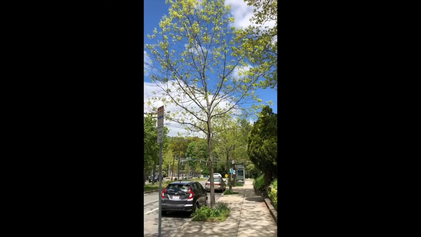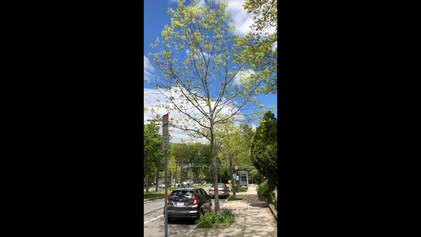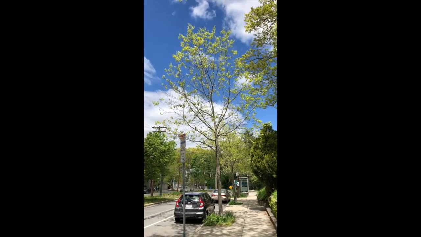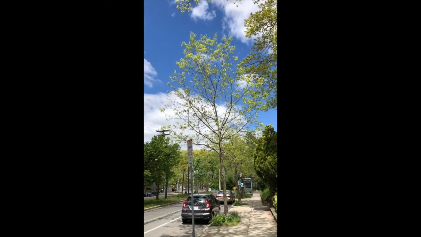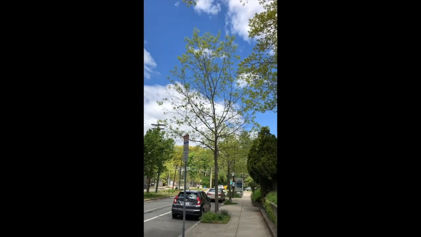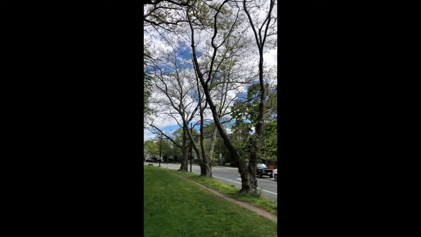And here's an example of a young oak tree. So this was planted maybe about 20 years ago, maybe even less. This is the young oak tree in comparison to that big old oak that we saw.